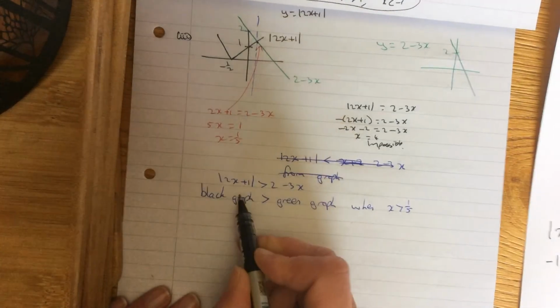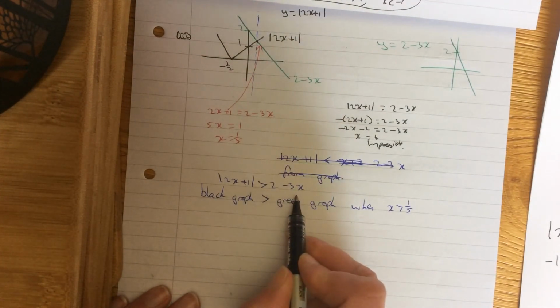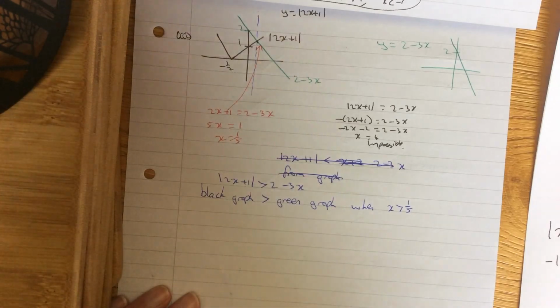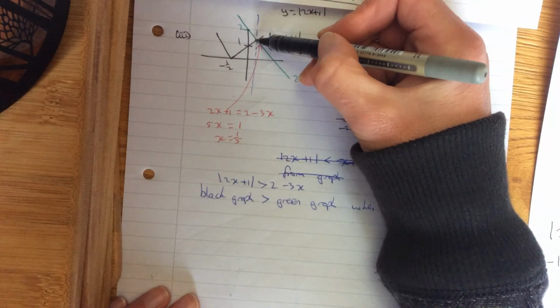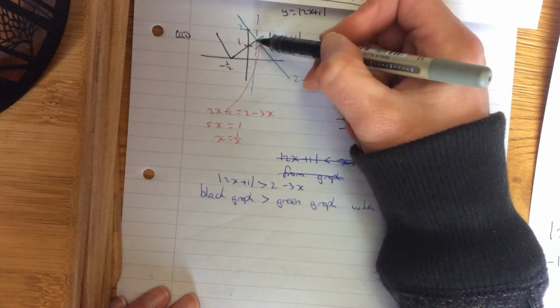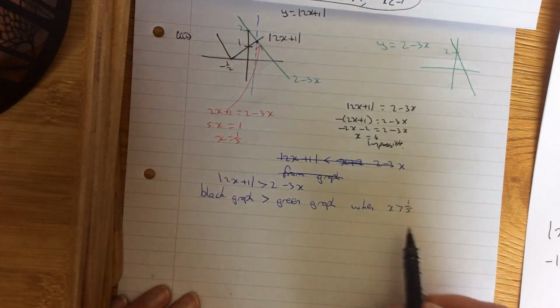And this question must be asking, when is the black graph bigger than the green graph? So on this side of the intersection point, the green is higher. On this side of the intersection point, the black is higher. So the black graph is higher when x is greater than 1/5.